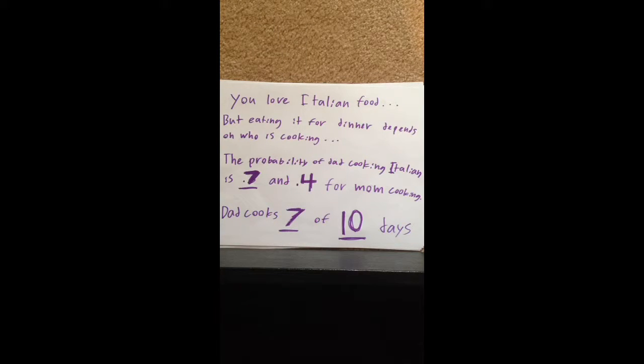First, you start with a problem. Let's say you love Italian food, but eating it for dinner depends on who is cooking. The probability of your dad cooking Italian is 0.7 out of 1 and 0.4 for your mom cooking Italian. And your dad cooks 7 out of 10 days.